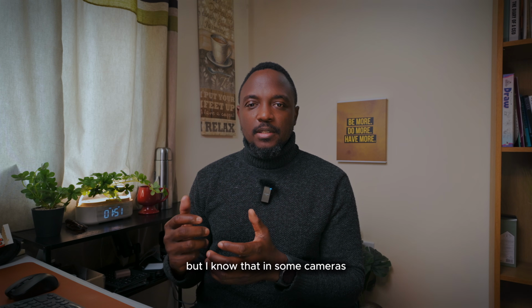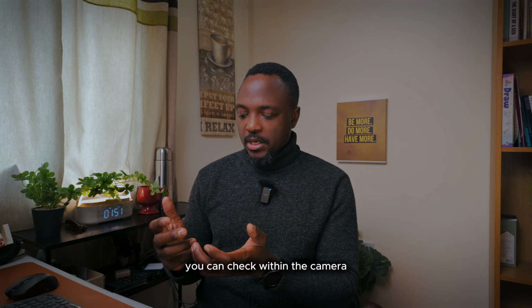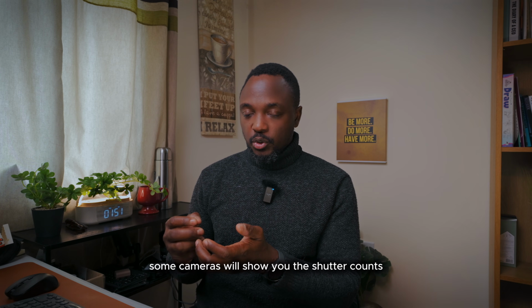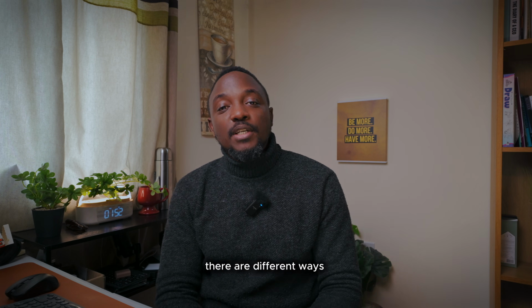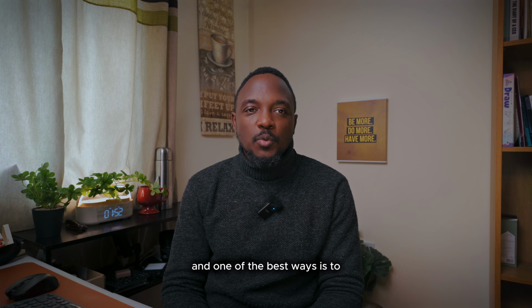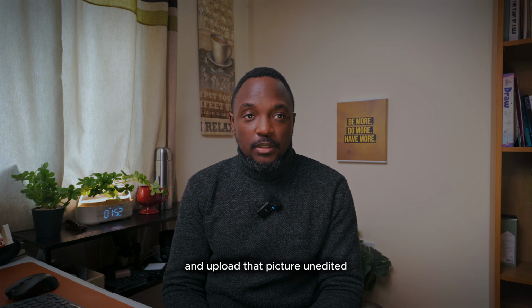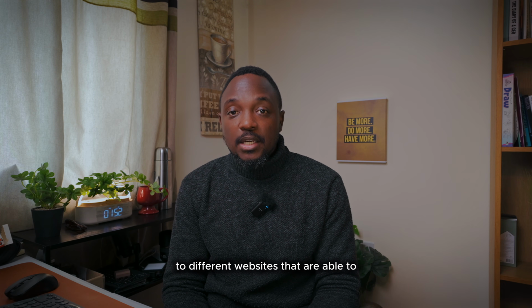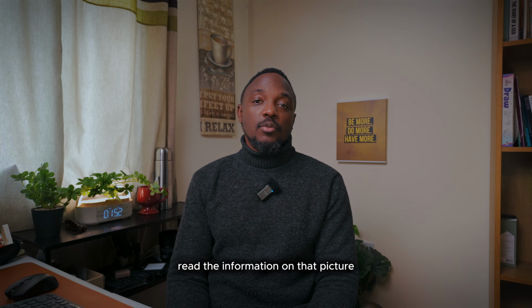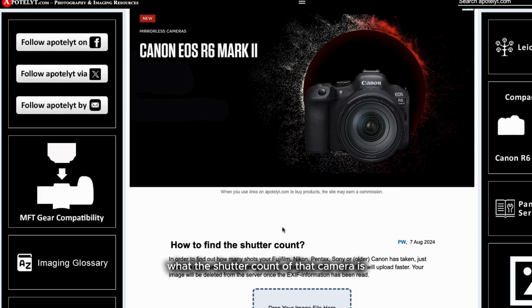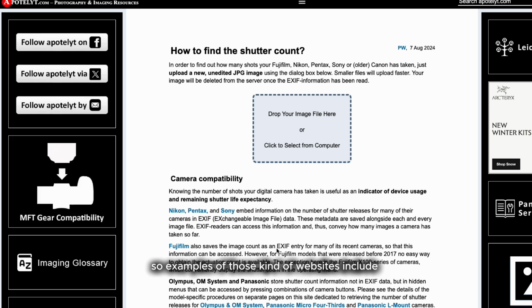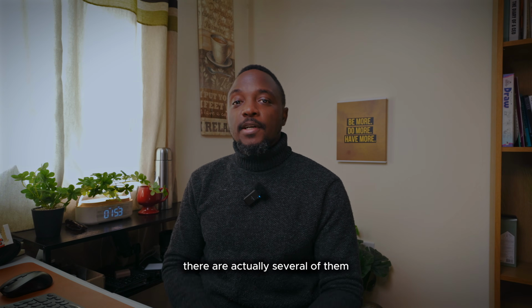But I know that in some cameras, you can check within the camera, like if you click on battery information, some cameras will show you the shutter count. There are different ways of checking the shutter count, and one of the best ways is to take a picture with the camera and upload that picture unedited to different websites that are able to read the information on that picture and tell you what the shutter count of that camera is. Examples of those kinds of websites include camerashuttercount.com. There are actually several of them.